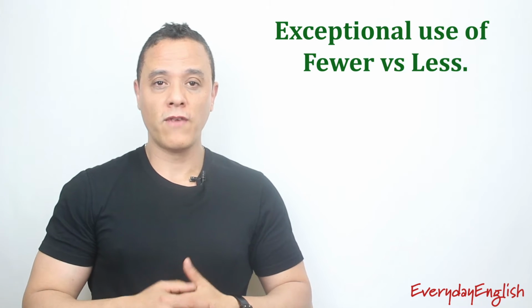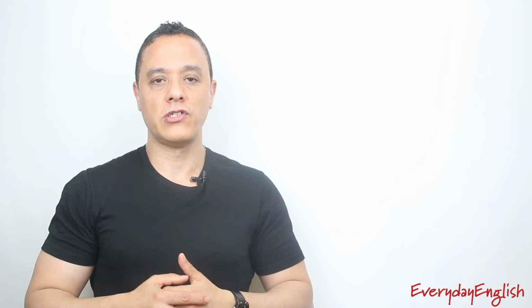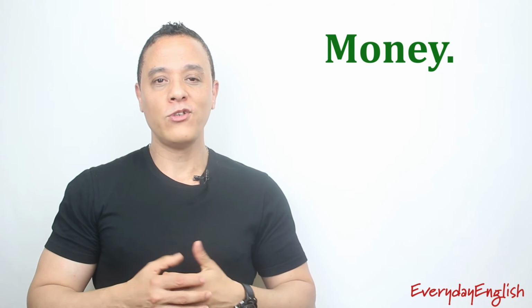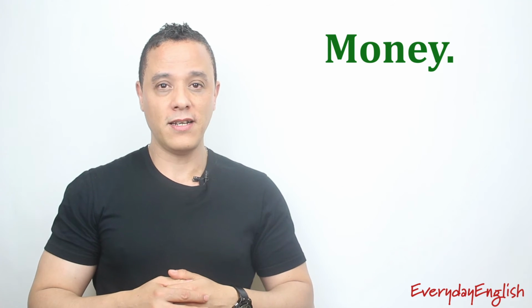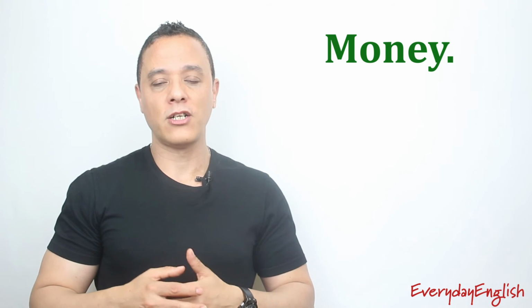Exceptional use of fewer versus less. Sometimes we make exceptions with the rule about fewer versus less. Money, for example. Even though we can count money, we still consider it a bulk quantity instead of separate units. So we want to use the word less instead of fewer.